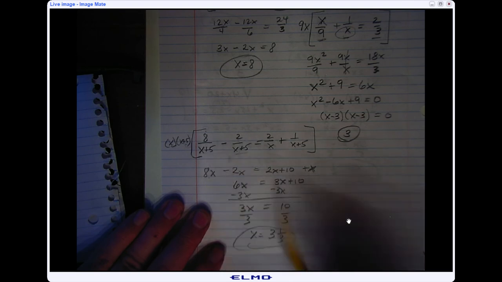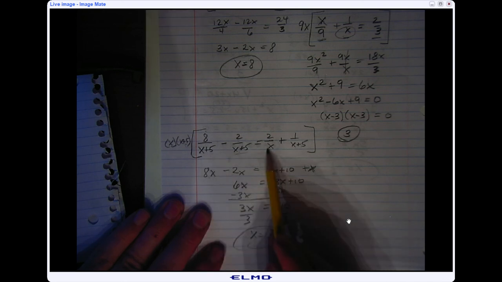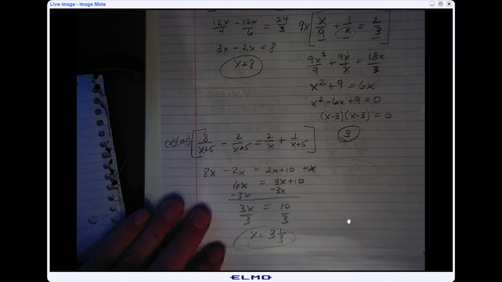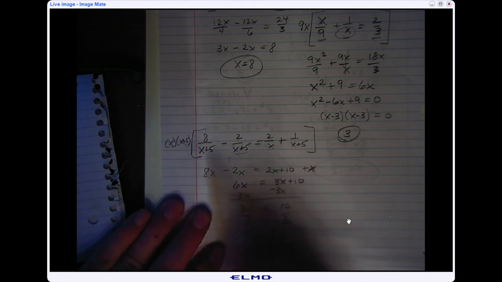And remember, this is my answer, but x could never be -5 because I can't divide by 0, and it also can't be 0. So those are two numbers that cannot be included as solutions, even if they were possible, because again, you can't divide by 0.